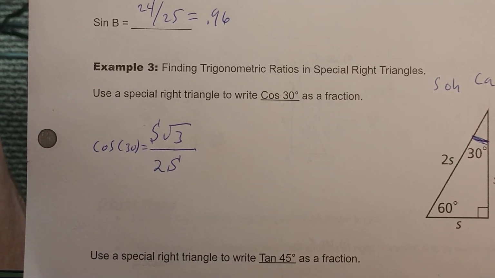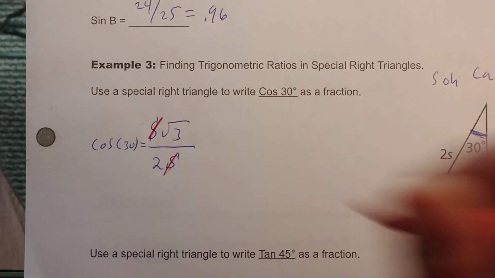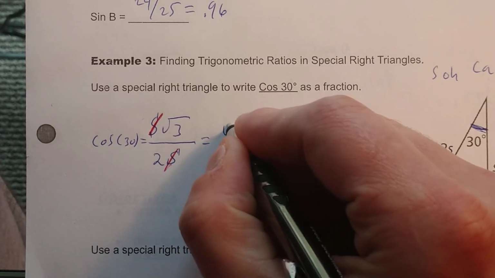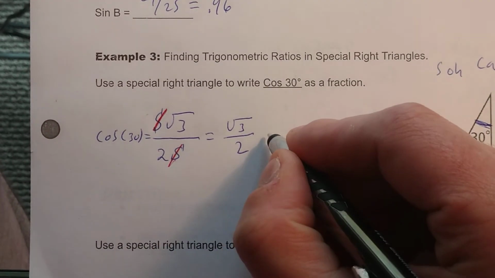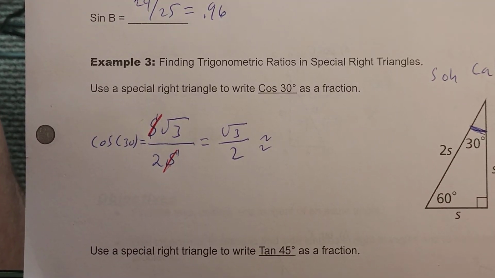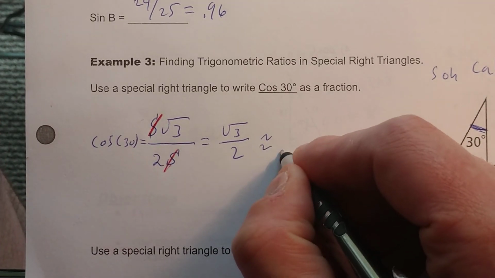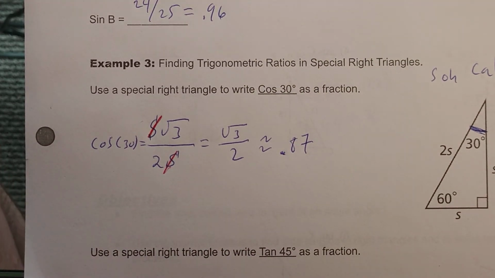You can cancel those s's out, and then you're just left with the square root of 3 over 2. And if you wanted to put that in your calculator, the square root of 3 divided by 2 is about 0.87.